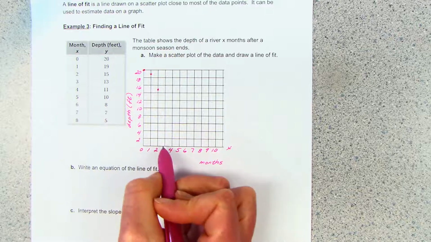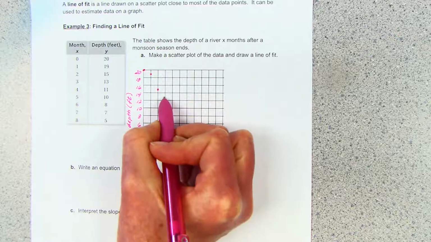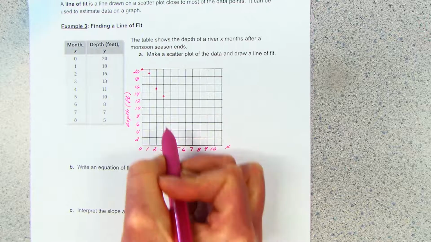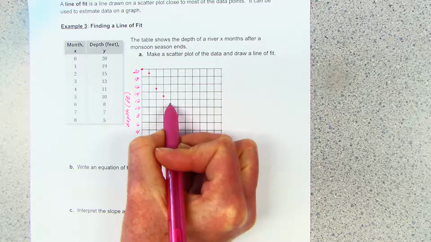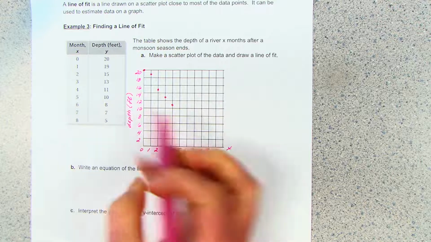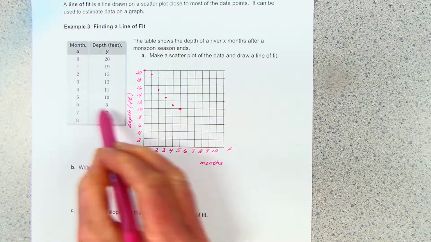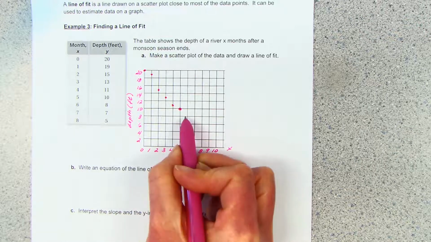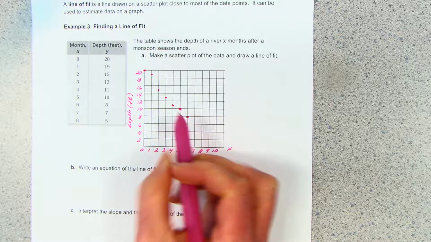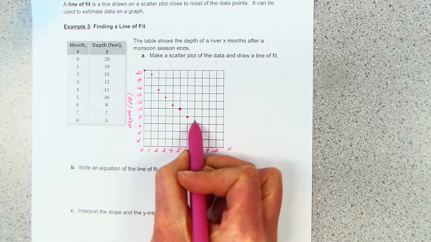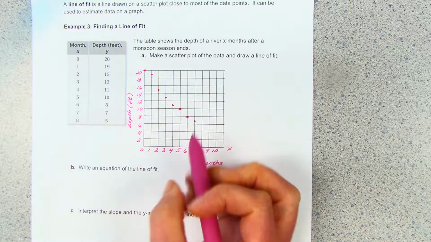At 3 months, 13. 4, 11. 5, 10. 6, 8. 7, 7. And 8, 5.